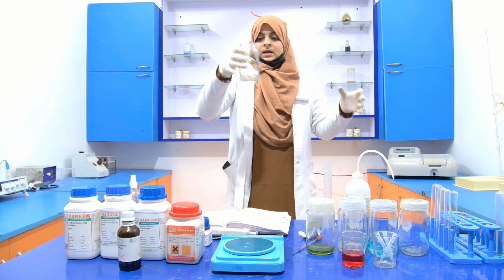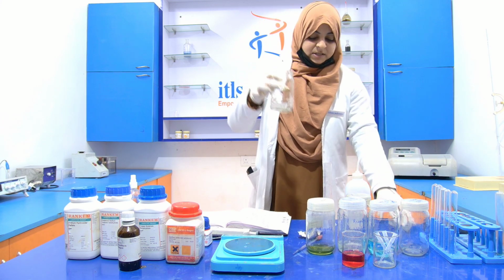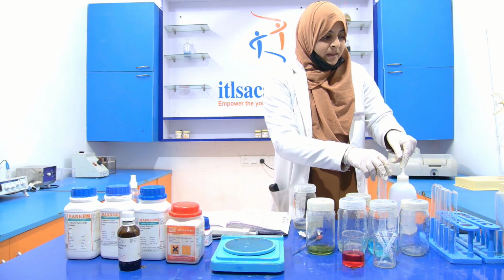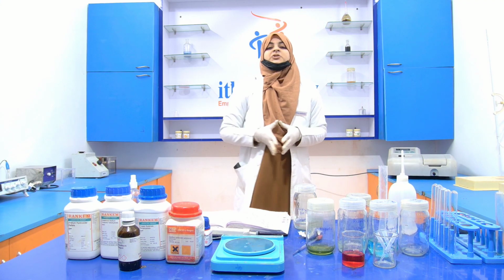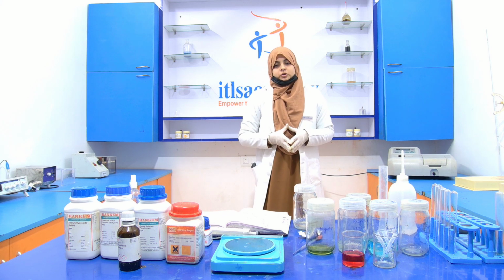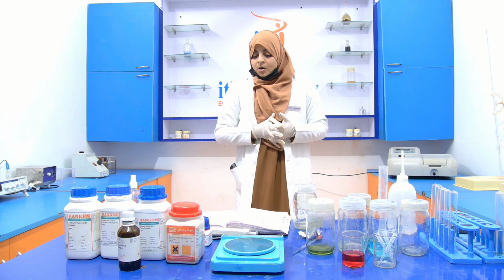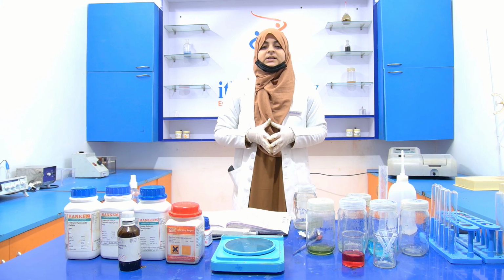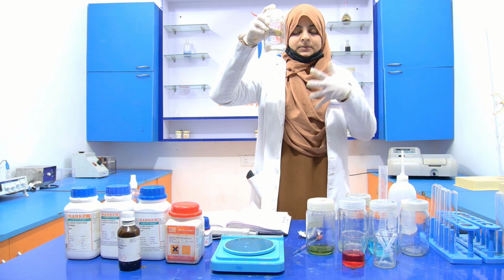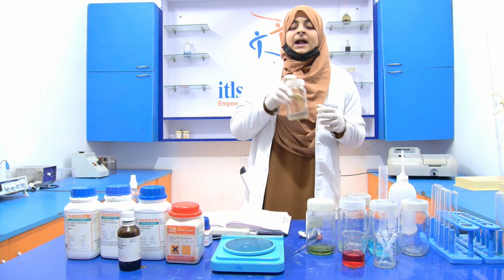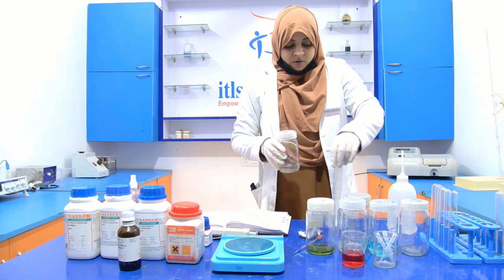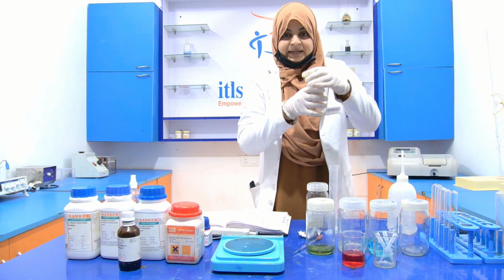Now our stock of the BSA solution is prepared. Now with the help of this stock, I have to prepare the working solution of the BSA. For the preparation of the working solution, we take 10 ml of this stock and add 40 ml of distilled water. Okay, now take it.